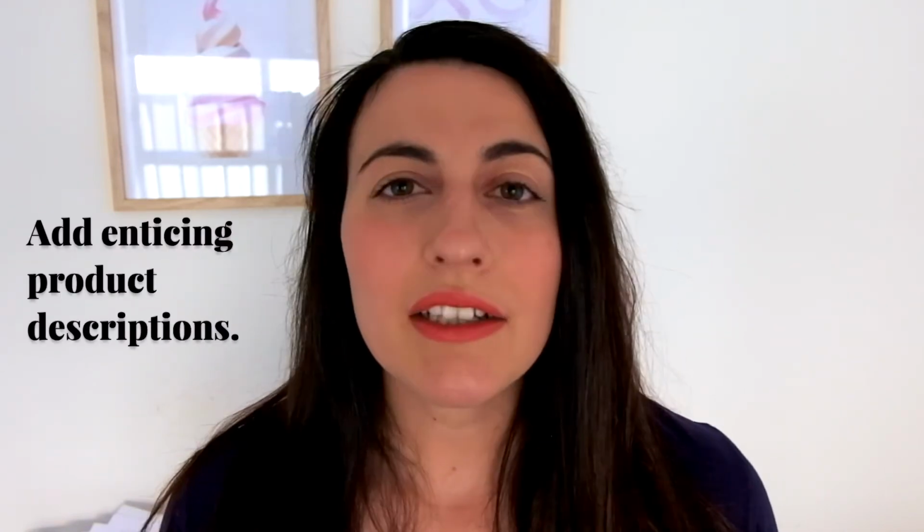As a bonus tip, be sure to add captivating product descriptions to your products. Product descriptions that go in depth, and you want to add as much information as possible. Don't forget, these people don't have this physical product in their hand. They're searching it online, so just be sure to keep that in mind.